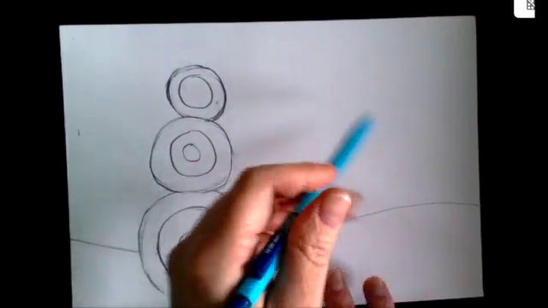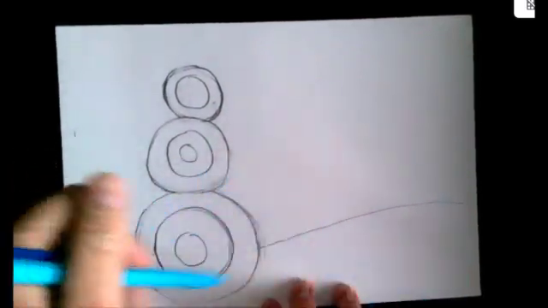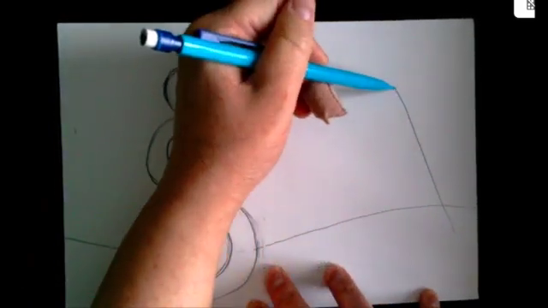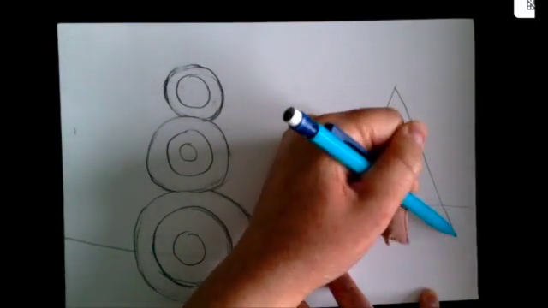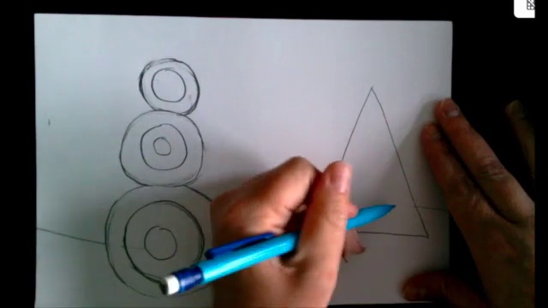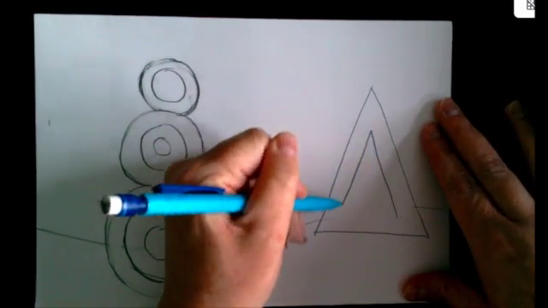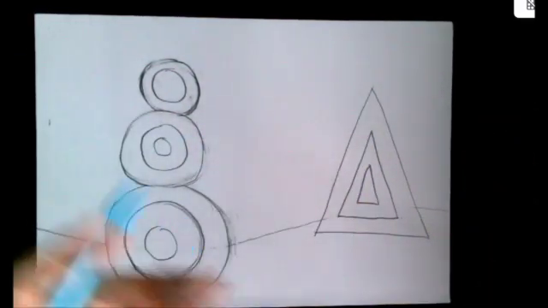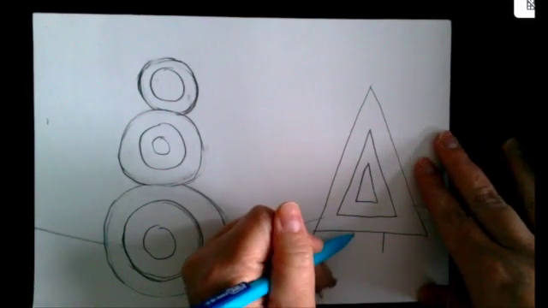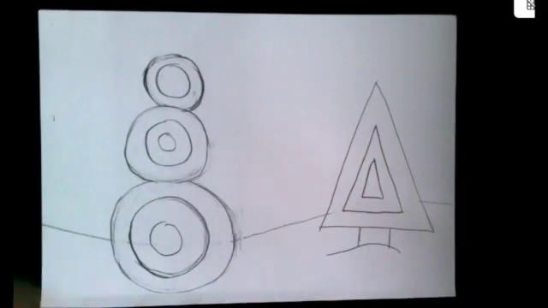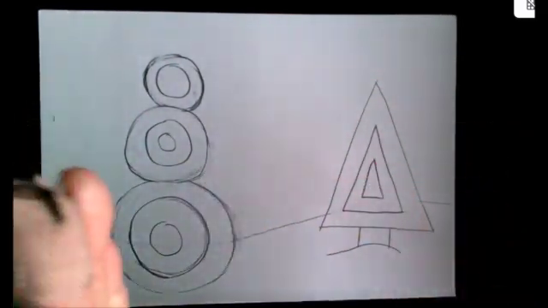Now, I'm going to do the tree, and I'm going to do the tree the same way, where it has several different layers inside of it. So I'm going to do a triangle right over here. And once again, I'm going to erase this line inside the triangle. Then I'm going to do another triangle right inside. And I'm going to do one more. Just like that. And if I wanted to, I can add the stem right here. And maybe because we're in the snow, it kind of looks like it's in the snow. So I'm just going to do that. So here is my snowman and my tree.